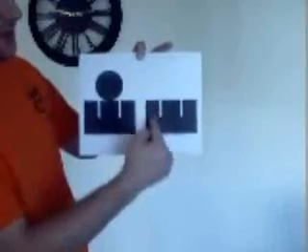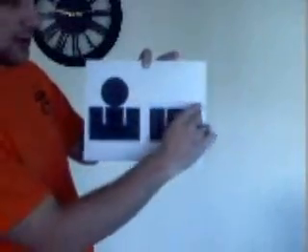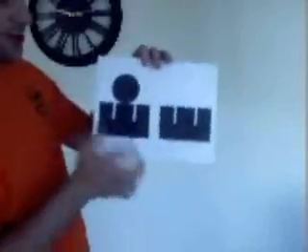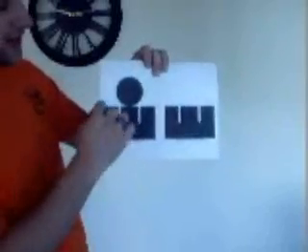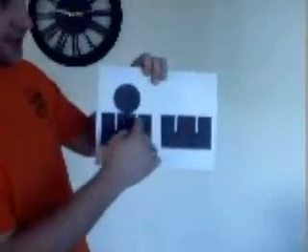This is sight alignment. This is sight picture. Sight alignment is when the front sight is centered within the back sight. There's an equal amount of space on both sides, and they're level across the top. This is sight alignment. Sight picture is when you add the target to it. This is like a table. You set the target on top of it, like an apple sitting on the table.